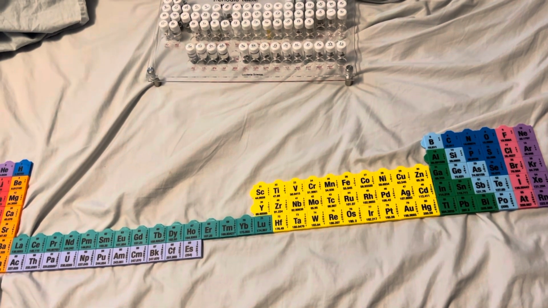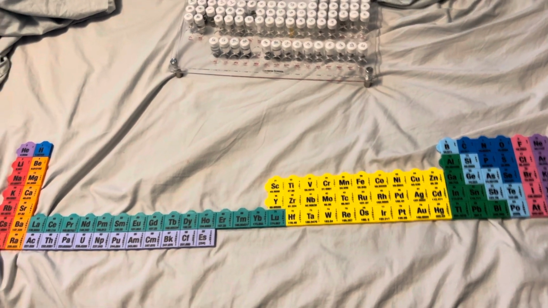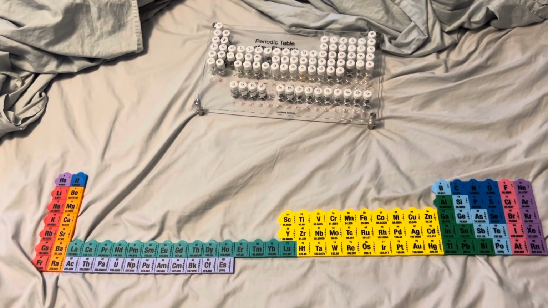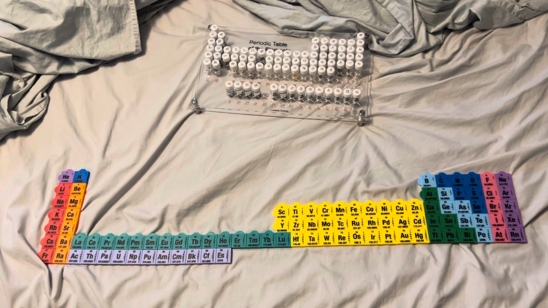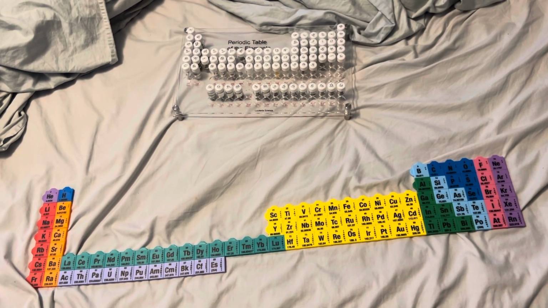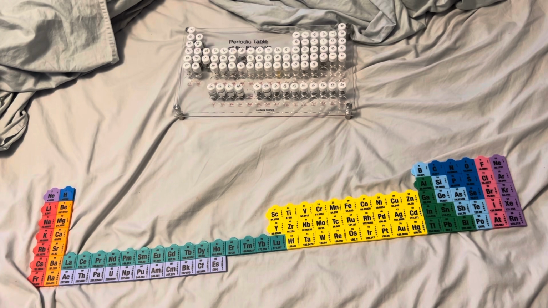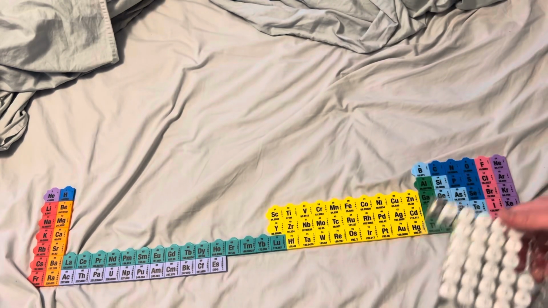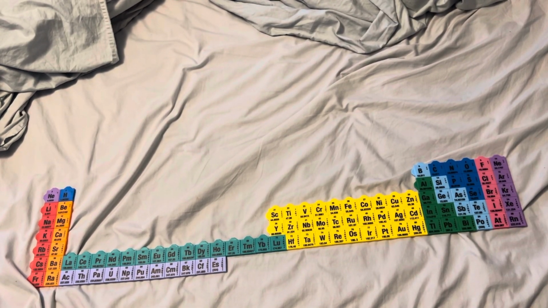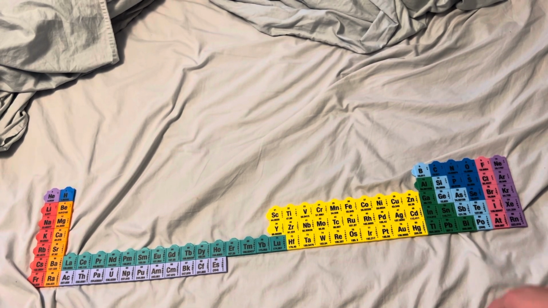There we go. That's how it's supposed to be displayed. What's on the bottom there doesn't match what's on the display table, so I might as well move it.